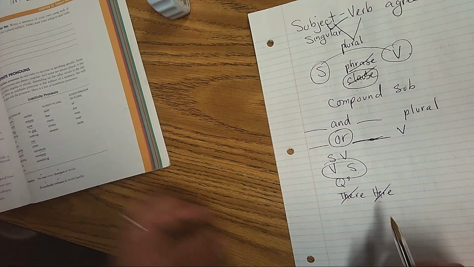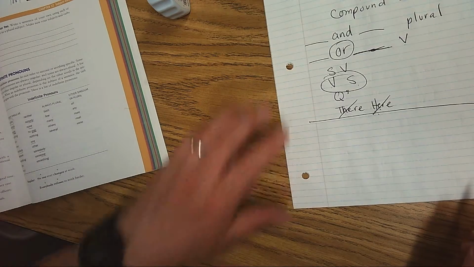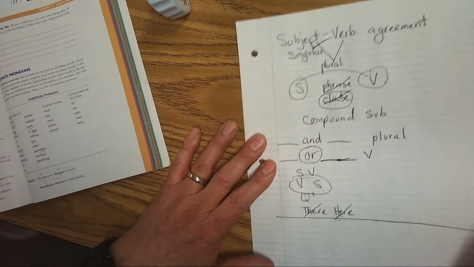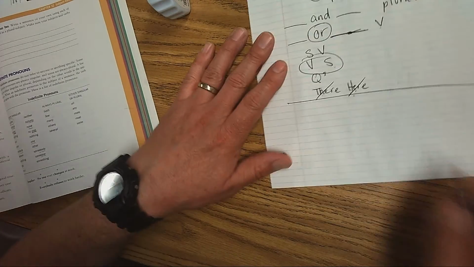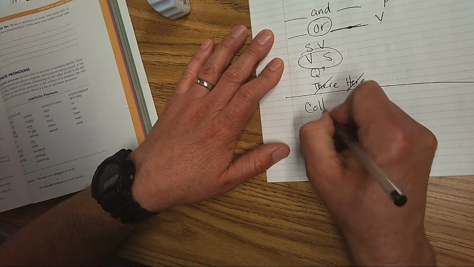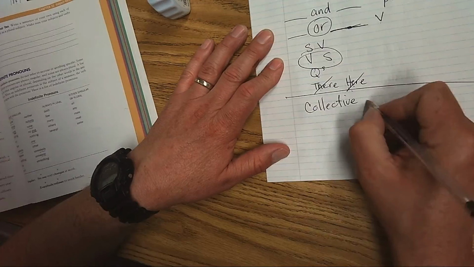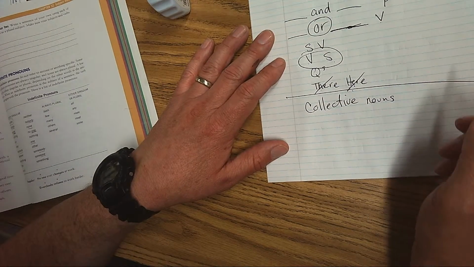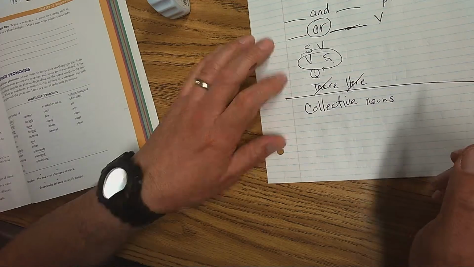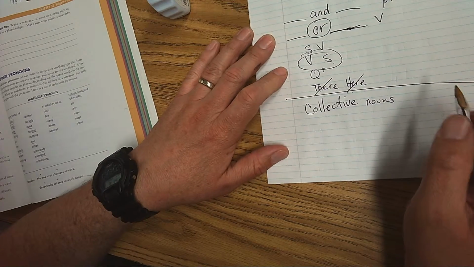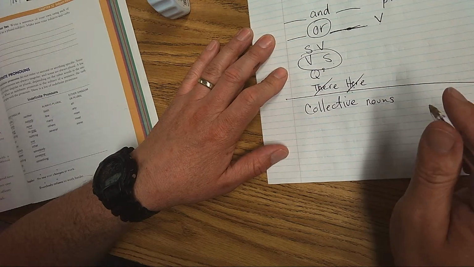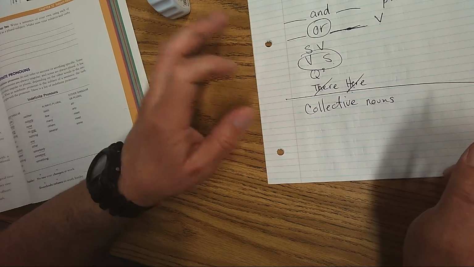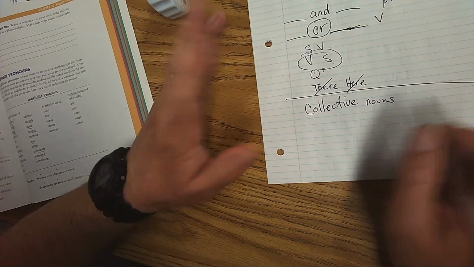Another thing to be concerned with is a collective noun. Well, when it's a collective noun, most of the time it's singular, like water and money.